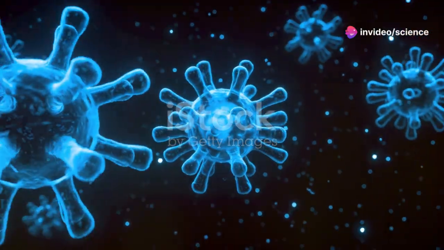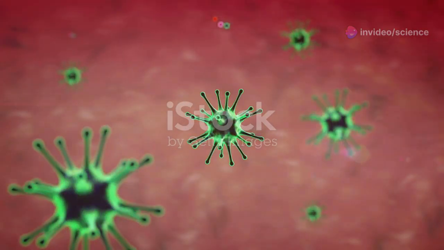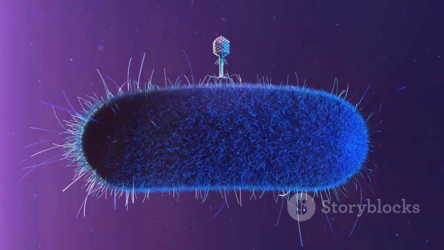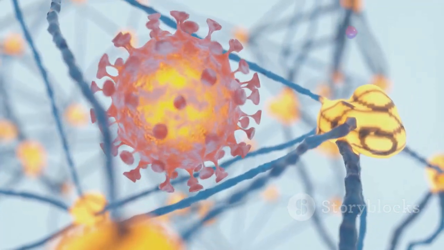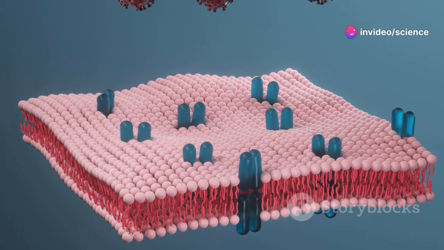Section 6. The viral life cycle, a 5-step process. Let's see how viruses infect a cell and make more viruses. The viral life cycle has 5 steps: attachment, entry, replication, assembly, and release. 1. Attachment. The virus binds to the surface of a host cell. This binding is very specific, like a key fitting into a lock.